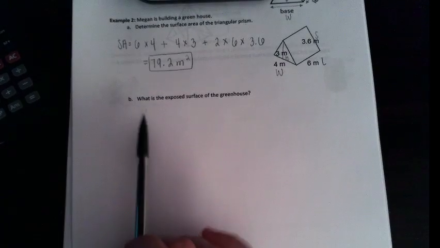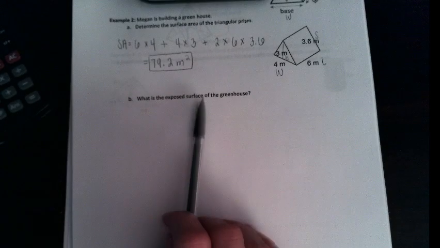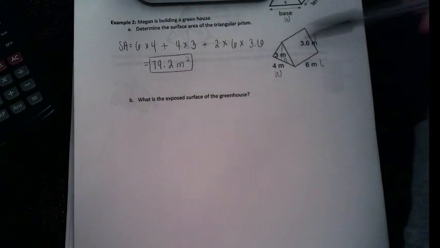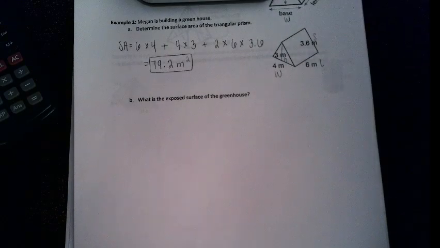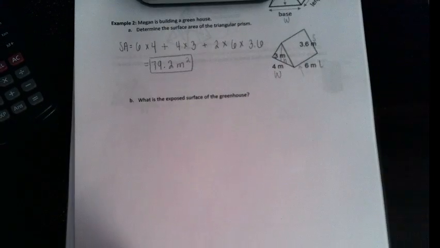Now, part B says, what is the exposed surface of the greenhouse? So what this question means is, what are the parts of the greenhouse that are actually exposed to the sun or the air, or whatever you want to think of it? So what we basically want to do is we want to remove the bottom.